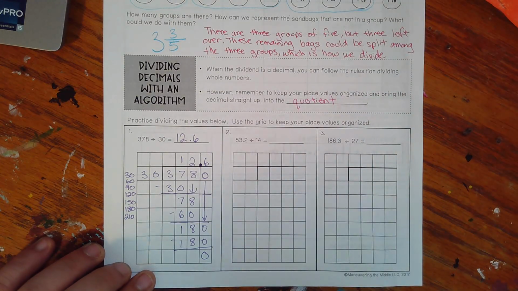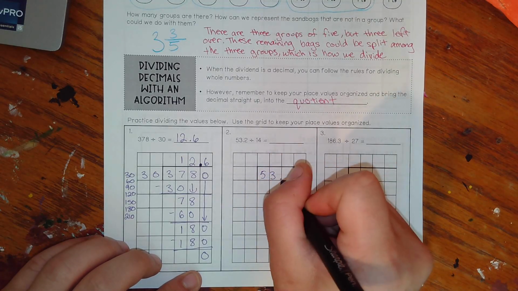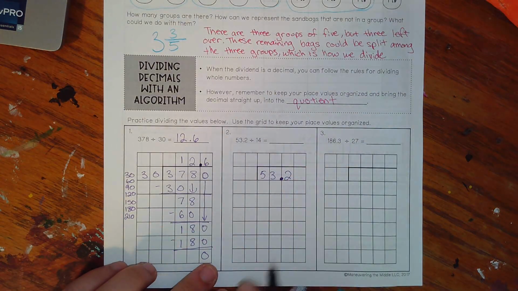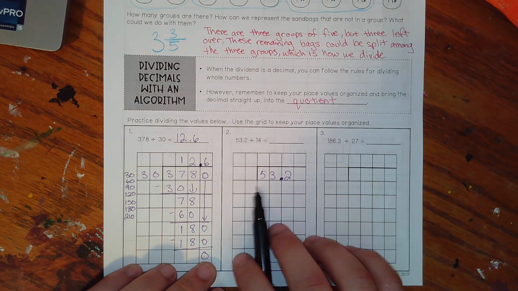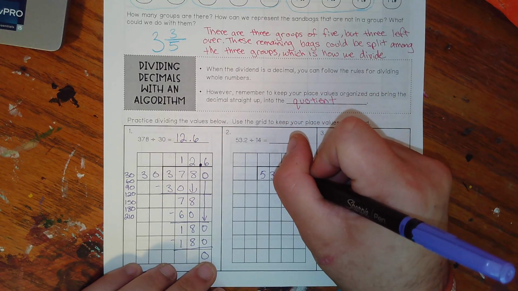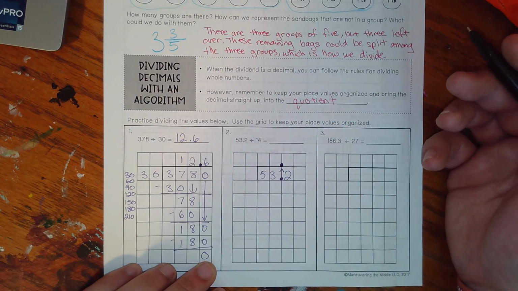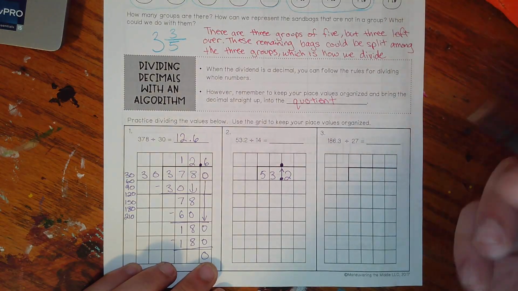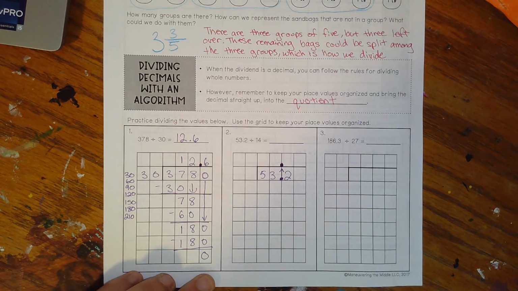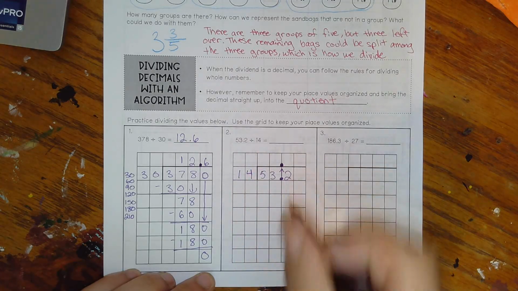All right, let's go to the next one. Here we have 53. We'll add our decimal here, 0.2. Even though we have a decimal here, we're going to ignore it. We're just placing it here so that later on we can bring it all the way up to here. I like to do that at the end, but I can show you that that's perfectly fine. Like I said, our divisor rather is 14.